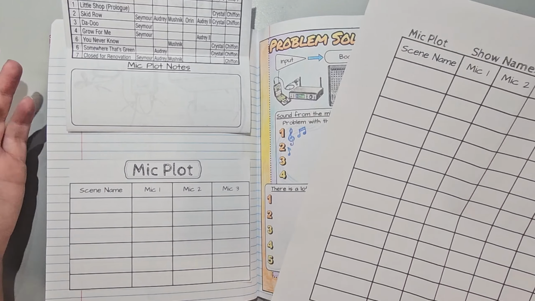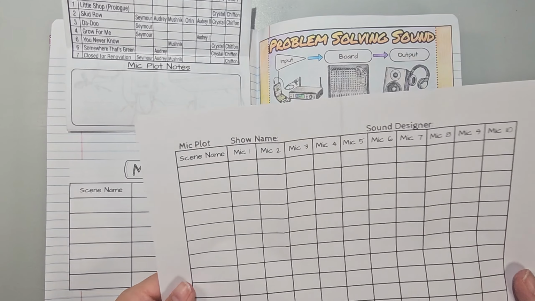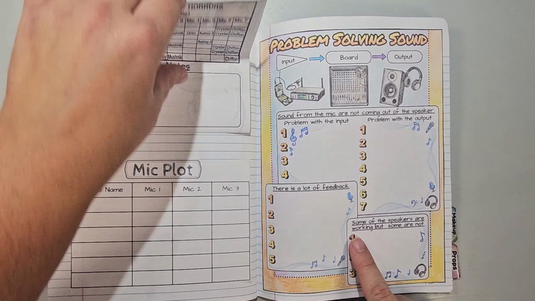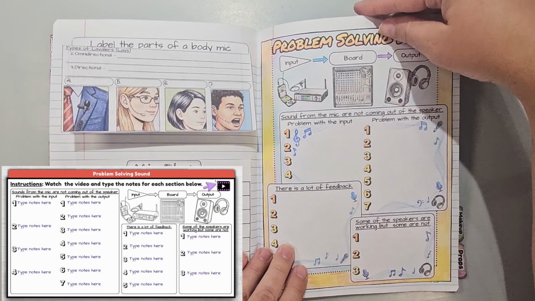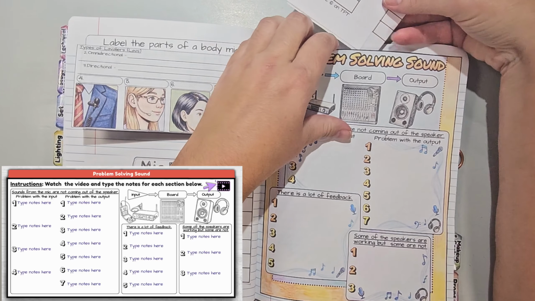My second term, when we're doing our class plays, is when we're teaching mic plot. So I just thought I would include both of those. Then last, but possibly the most important, solving sound problems. This is a pocket so that they can kind of store their different pages in here.